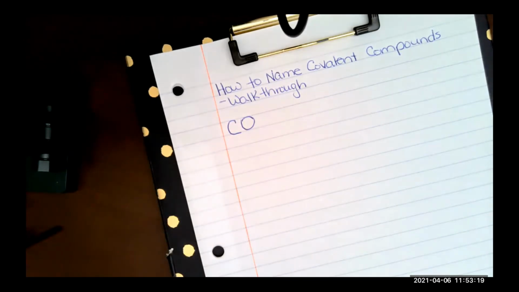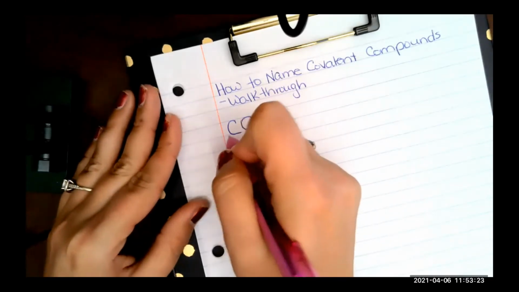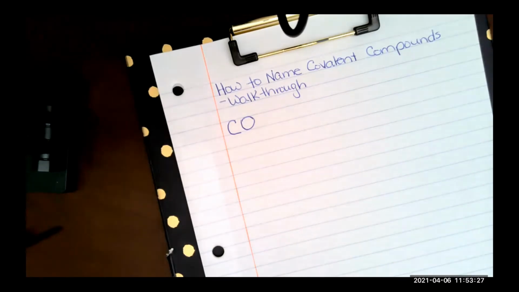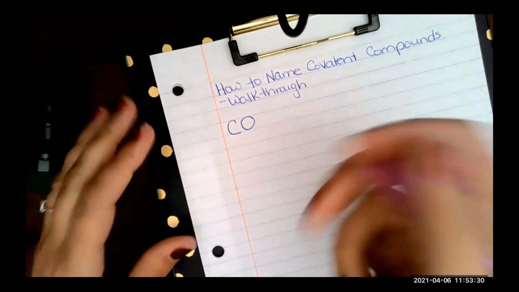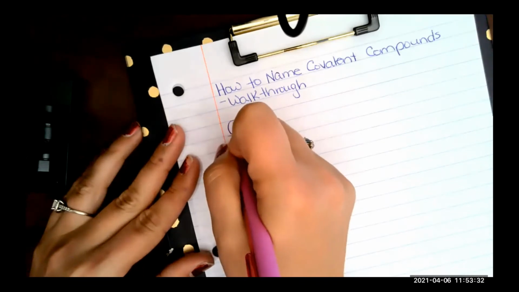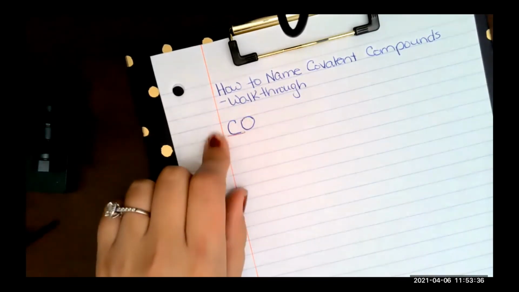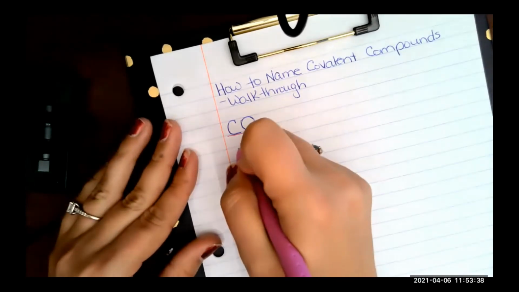Big C, little o is a pretty blue stone called cobalt. So for step 1, the first element of the formula is always named first. So let's identify it. That's C. The full name for that is carbon.